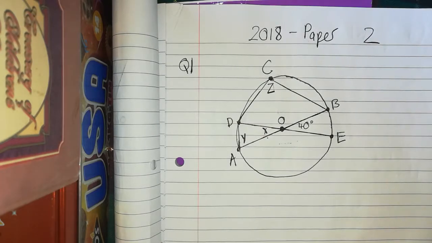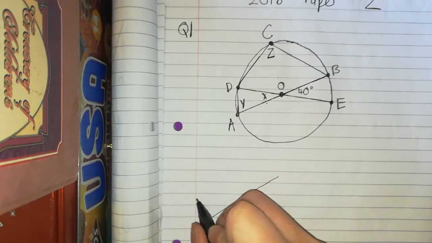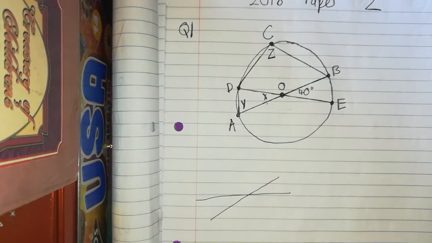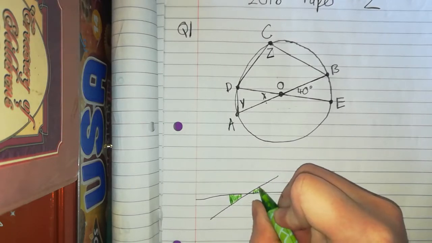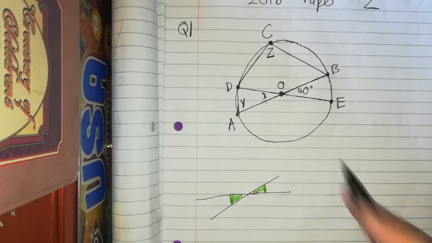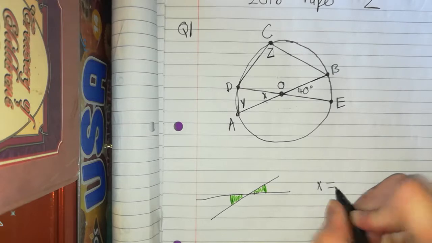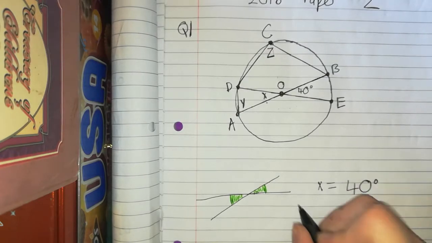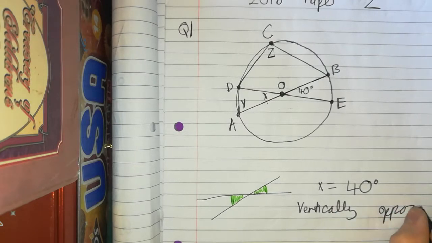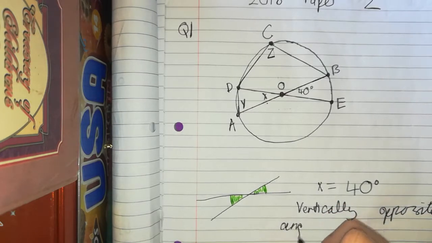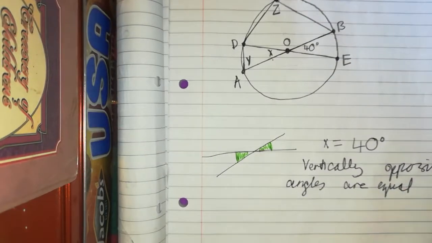So we're asked to write down the size of the angle X. The first thing that will be easy, the theorem that we need to know to get the size of the angle X, is if we have two angles and they're vertically opposite, well, vertically opposite angles are equal. So X is vertically opposite this angle here of 40. So X is going to be equal to 40 degrees, and that is because vertically opposite angles are equal.